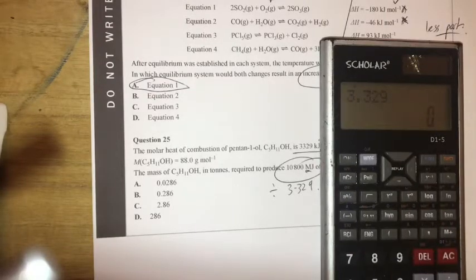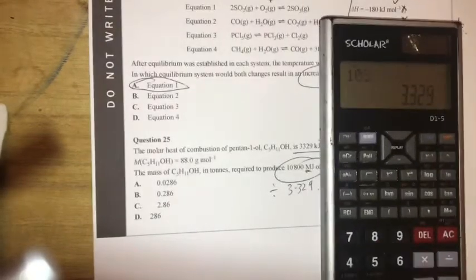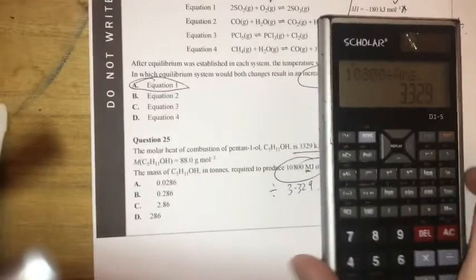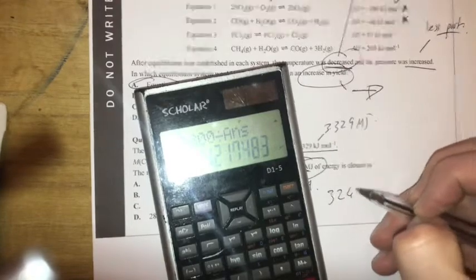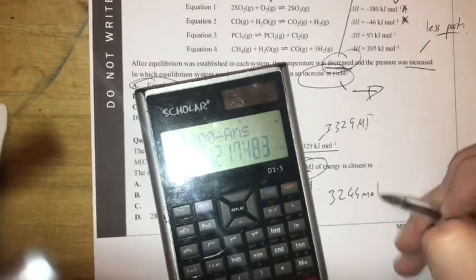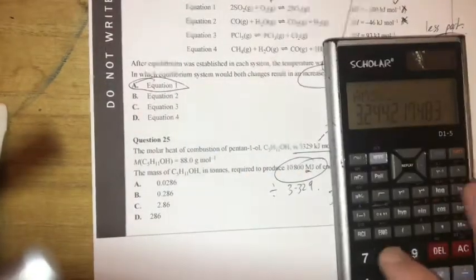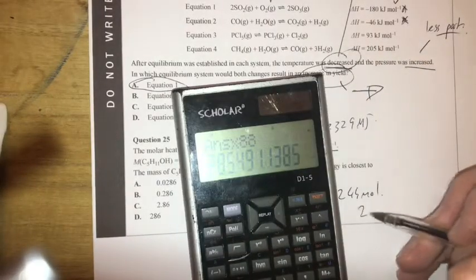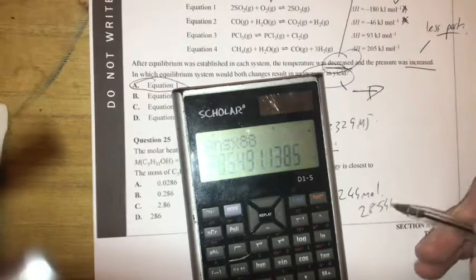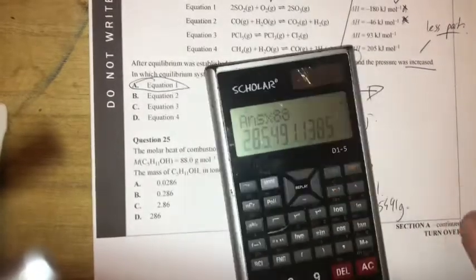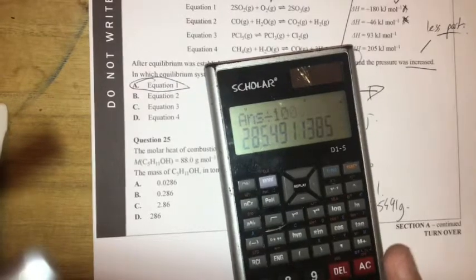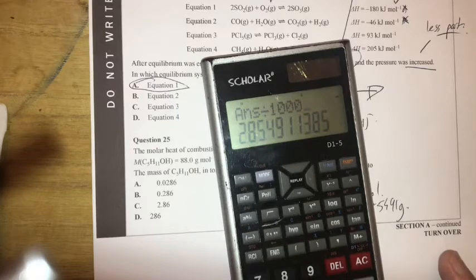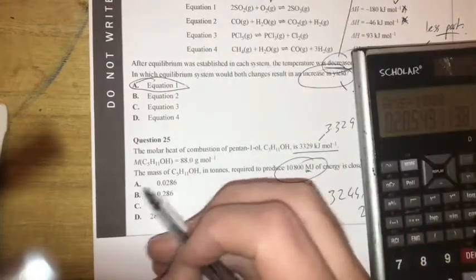10,800 divided by my 3.329 gives me 3,244 mole. I'll times that by my molar mass, which is 88 there. So that's going to give me 285,491 grams. Divide that by 1,000, gives me into kilograms. Divide that by 1,000 again, will get me into tons. So that's going to be B.